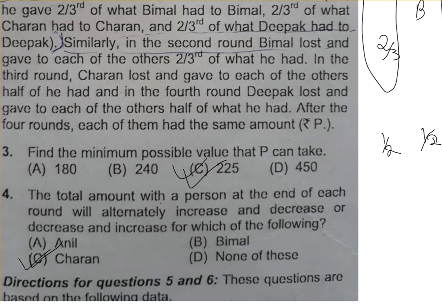So this was your set of logical reasoning, and yes, it was a tough set because there is a lot of confusion, because there is a lot of calculation involved and you have to be careful. Because you have to find the minimum possible value of p itself.